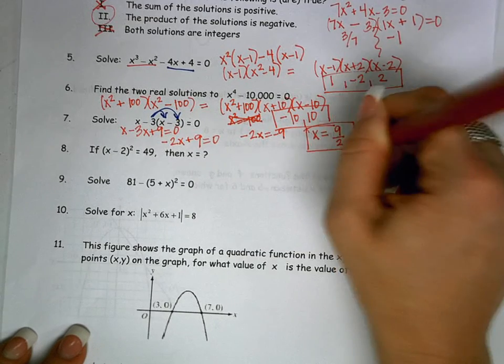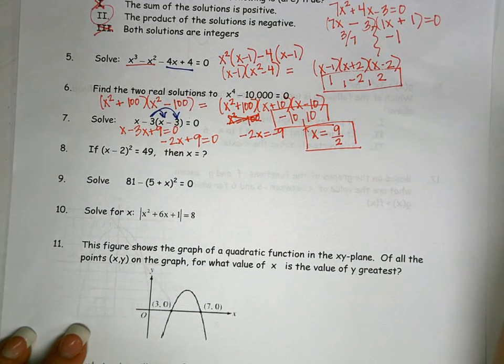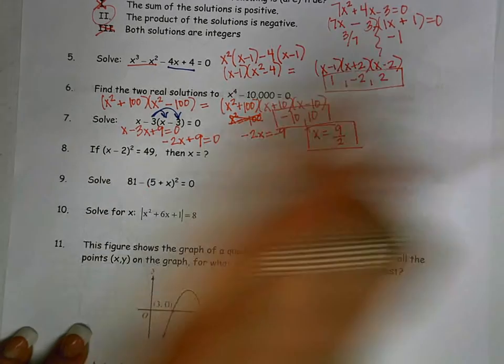Wouldn't it be 2 over 9? Nope, I'm dividing by 2. Oh. Divide both sides by 2.